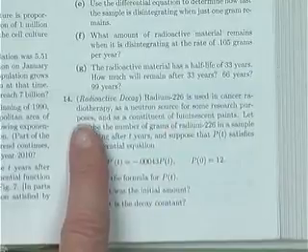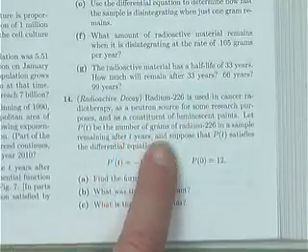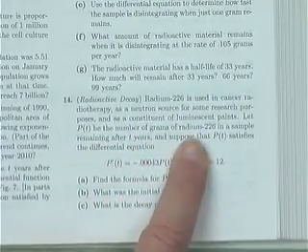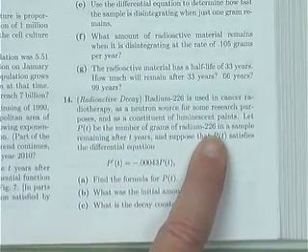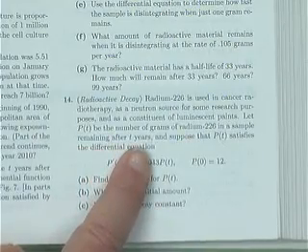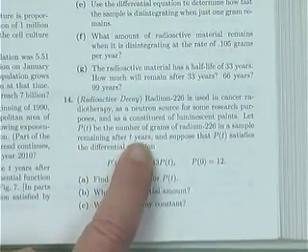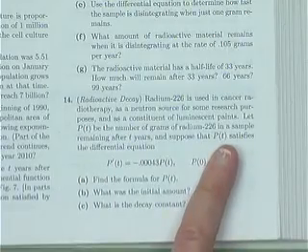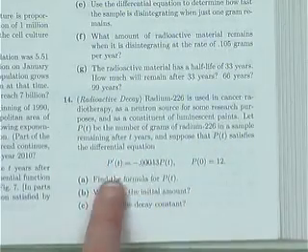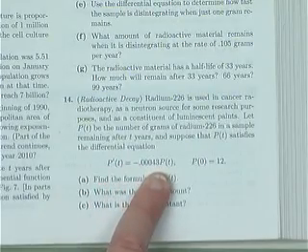Radium-226 used for cancer treatments, etc. P of T, number of grams of radium-226 in a sample after T years. Suppose that P of T, which is the number of grams, satisfies the differential equation.